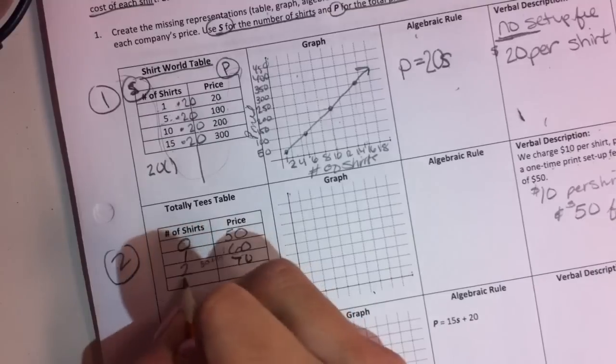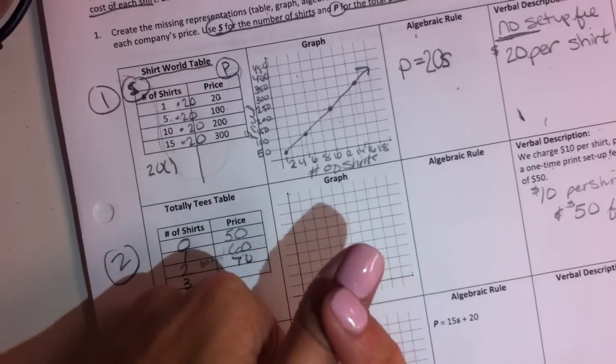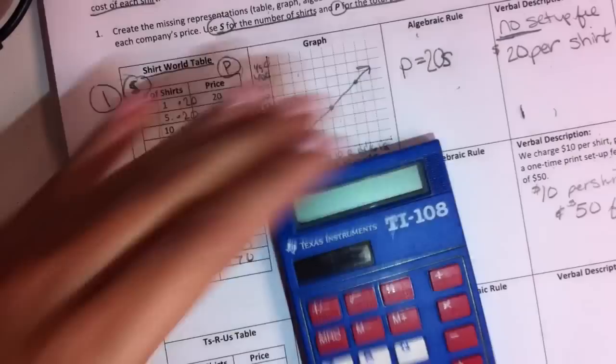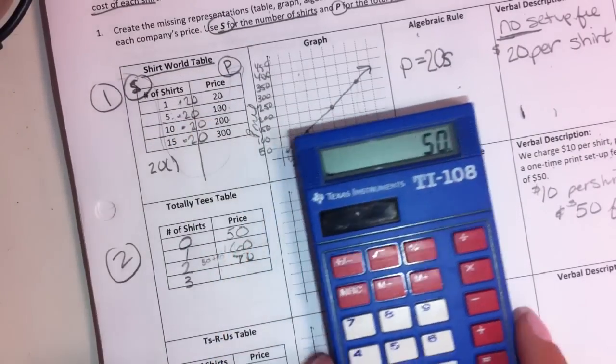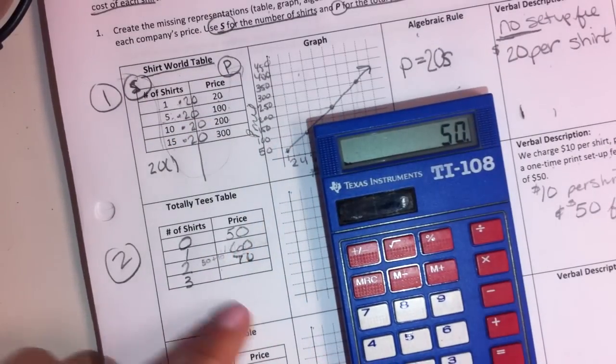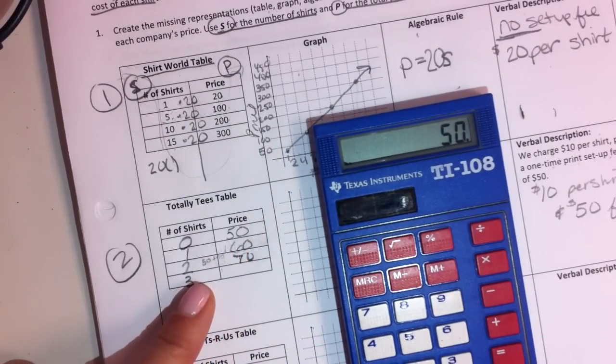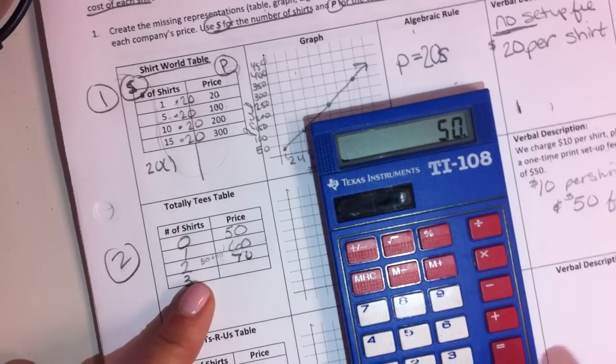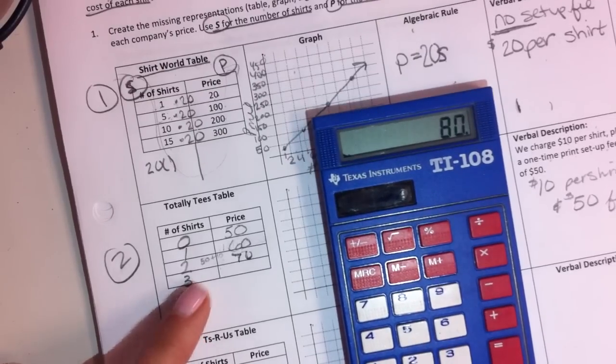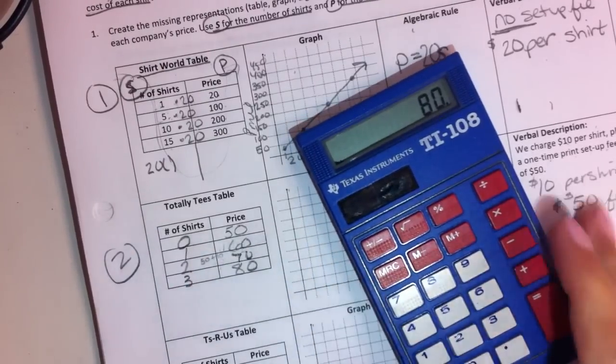70. Now, three shirts is going to be $50. Can I do this? Does this work? Yeah, you can do it. $50 plus three shirts at $10 a piece, so plus 30. So that's going to be $80.